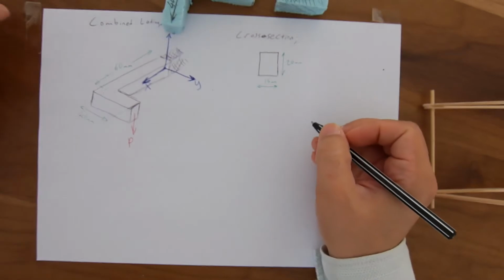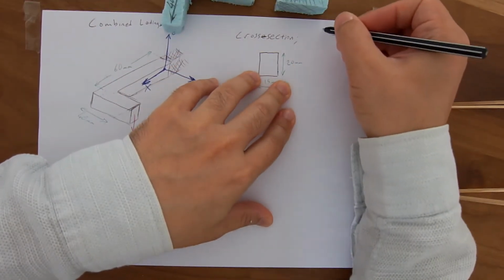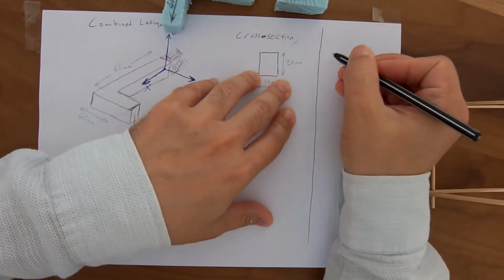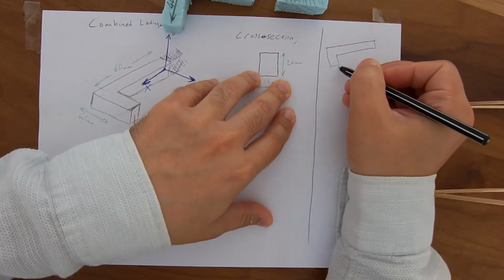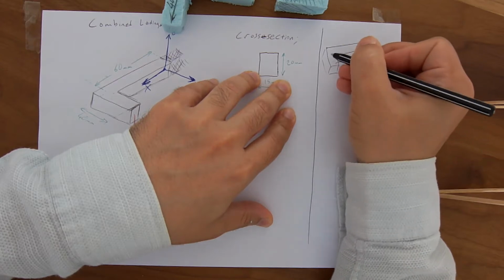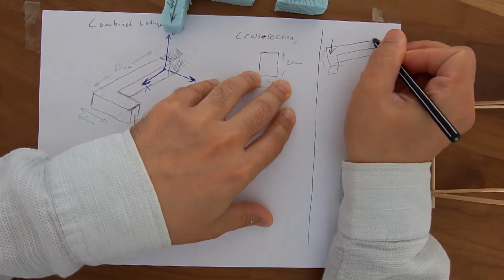If I'm going to draw the loading condition for this beam, or for the rod, so it is the rod here. I loaded it from here, and it is fixed.